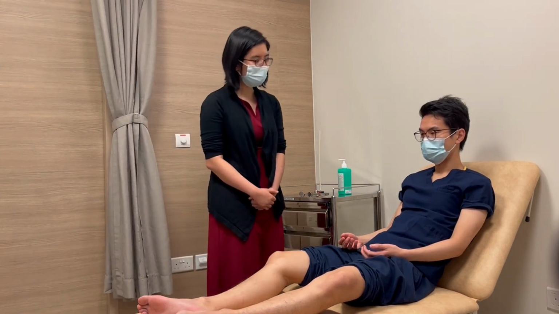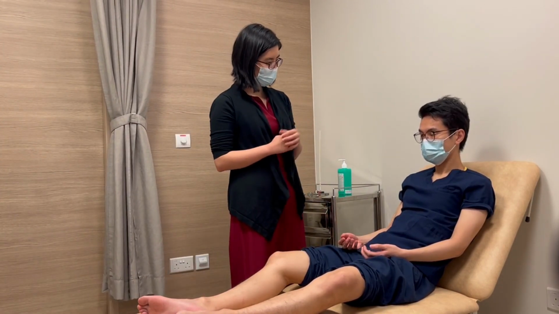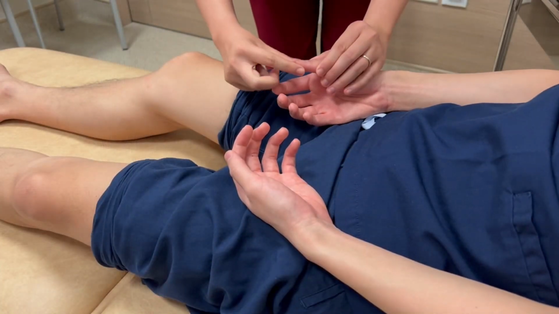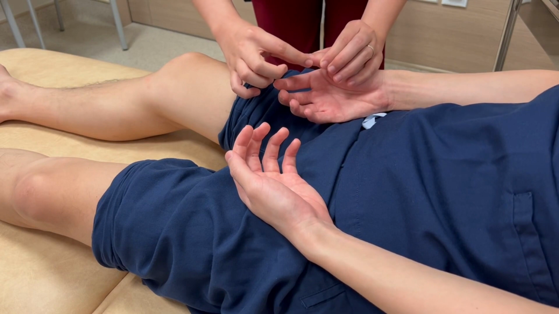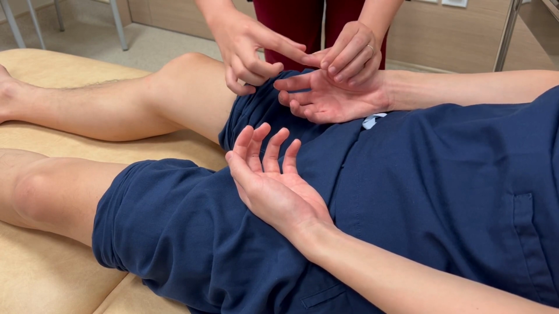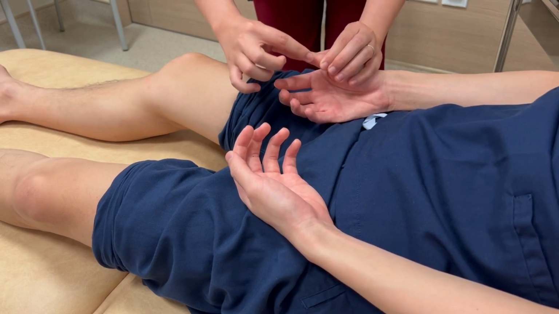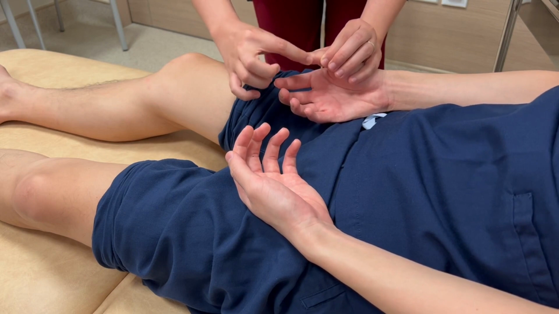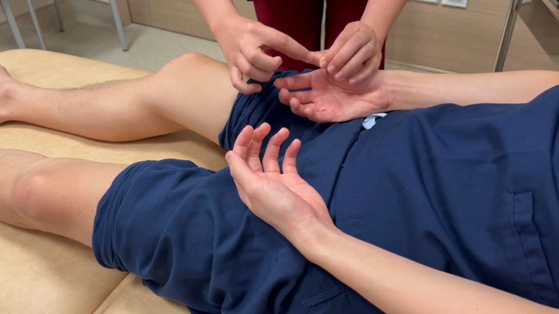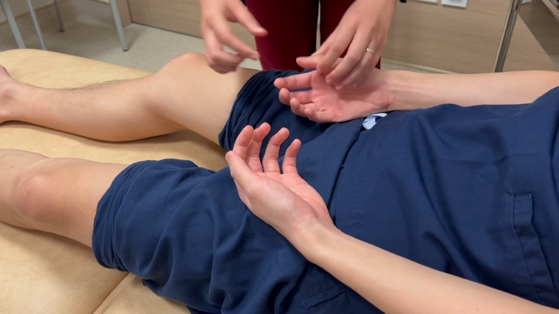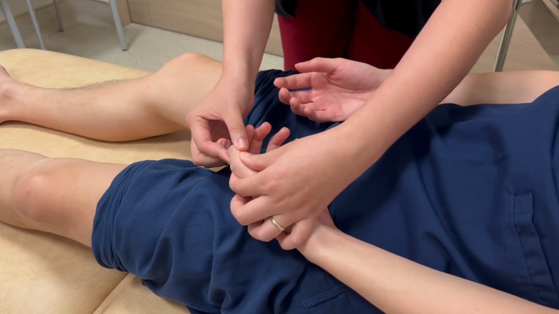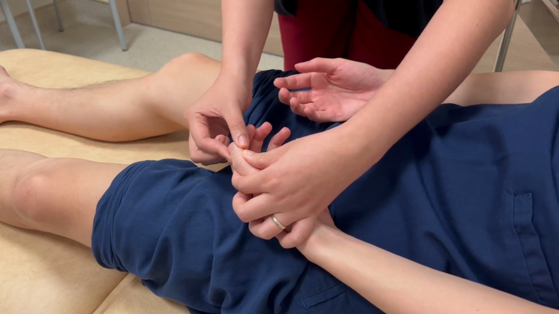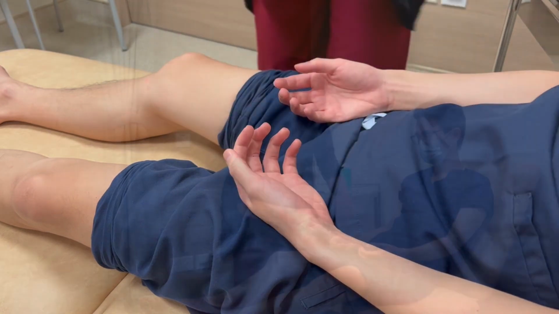I'm going to check how well you can feel position sense now. Okay, so this would be up, this would be down. I want you to close your eyes and tell me the position, whether it's up or down. Okay, close your eyes now. Up. Down. Up. The other hand. Down. Up. Up. Okay, great.